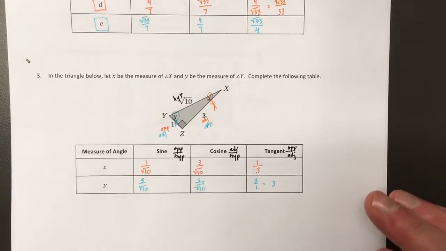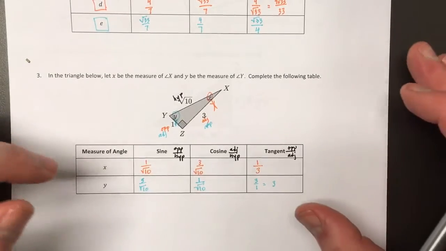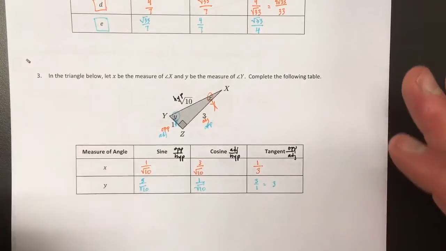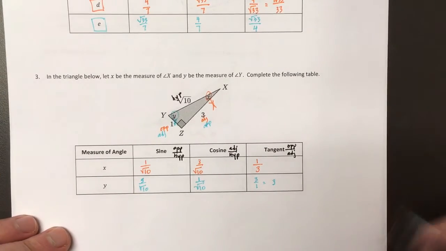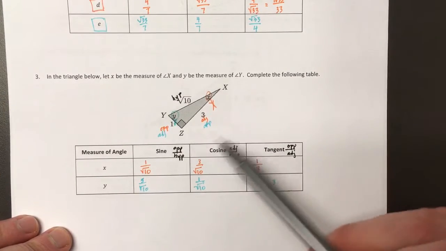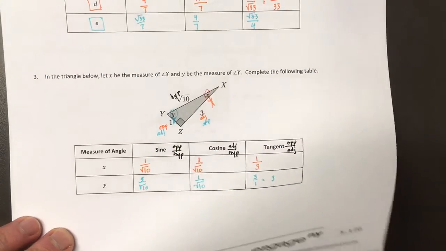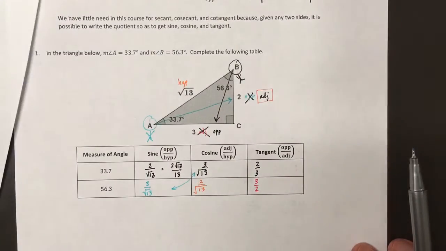So there's a lot of things going on here. Be very, very careful. Trig is all about how organized you really become, and as organized as you can possibly be, that's going to maximize your opportunity to do well in this course.